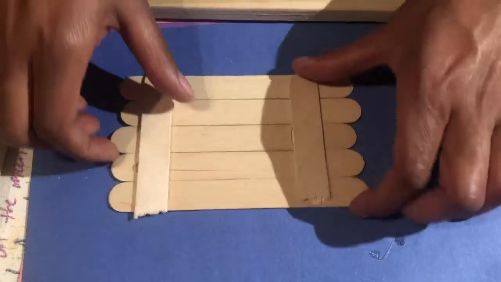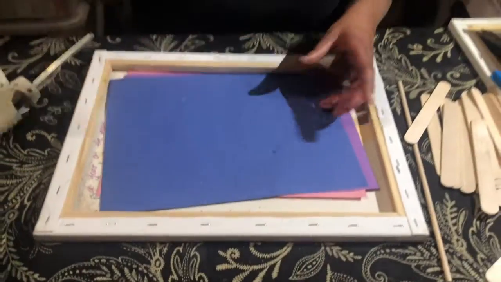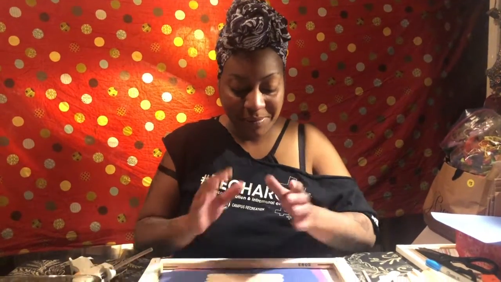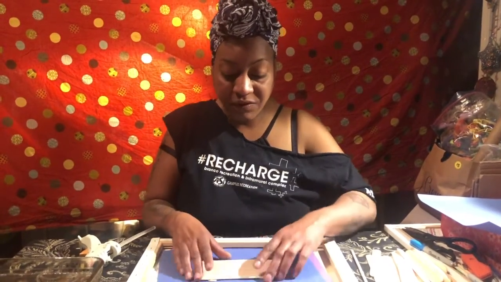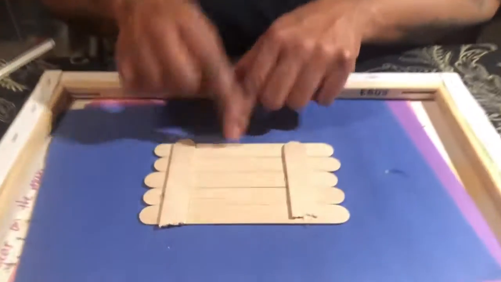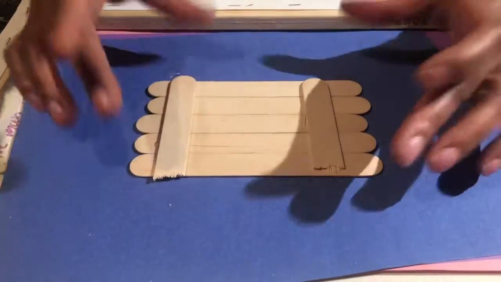All right. Now we have something that looks like this. If you did it right, you should be able to do all that. Let's take a break. All right. So now we have this lined up. We've got this on here. We know it's not going to fall apart. It's going to stay together.